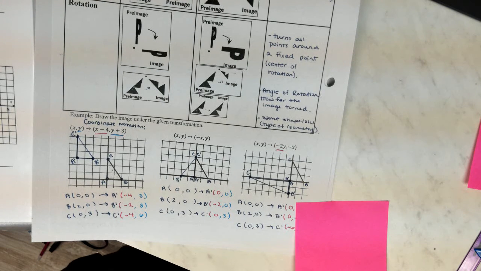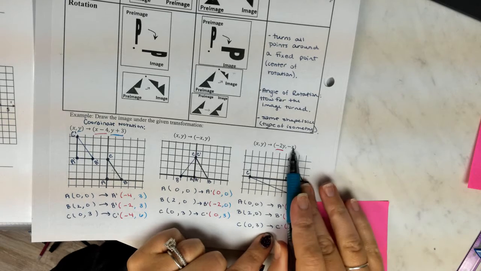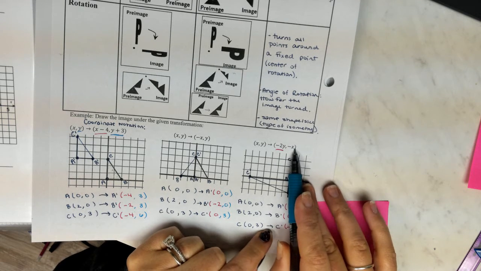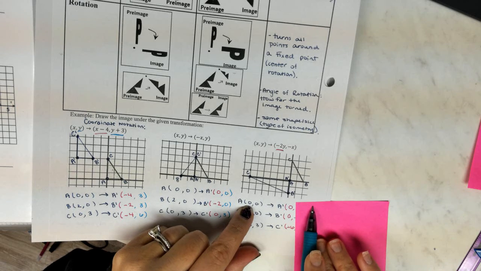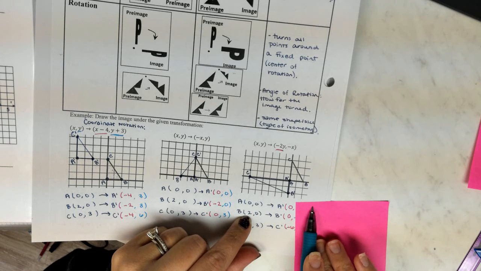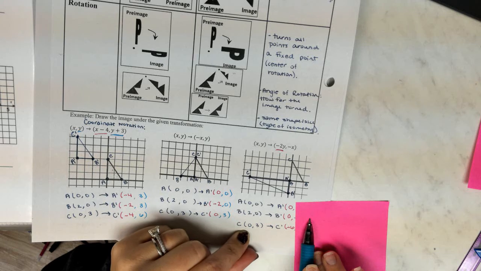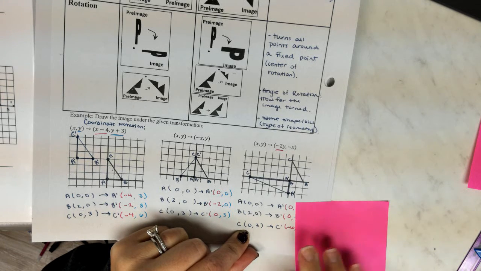Okay. Then, to find the y value, you're going to take the original x and you're going to make it negative. So our original x was 0, make it the opposite, 0. Our original x was 2, make it the opposite, negative 2. Our original x was 0, make it the opposite, 0. So there we have our 3 points.